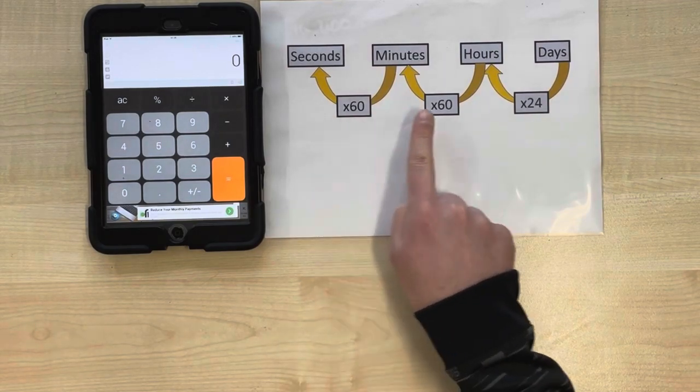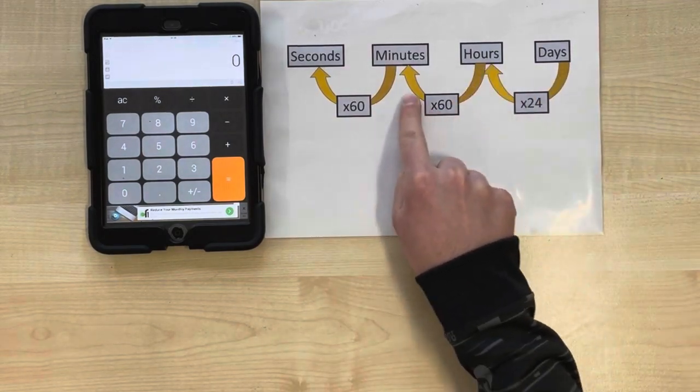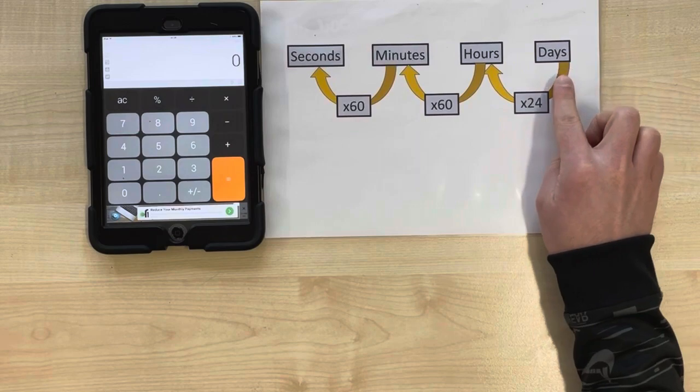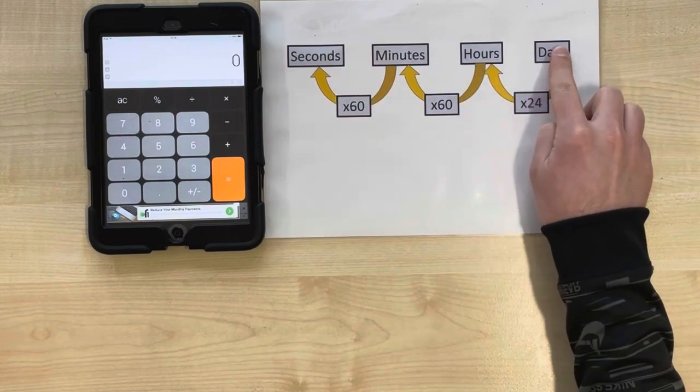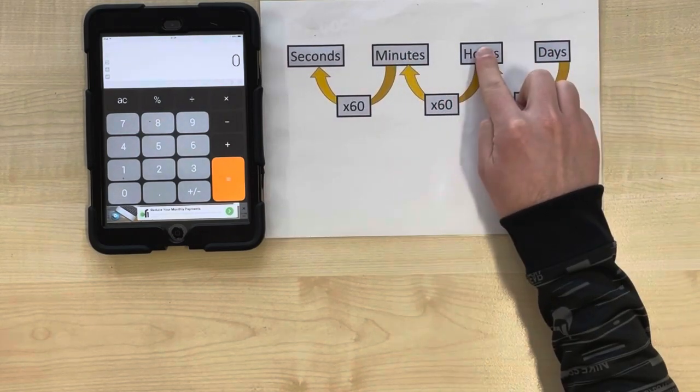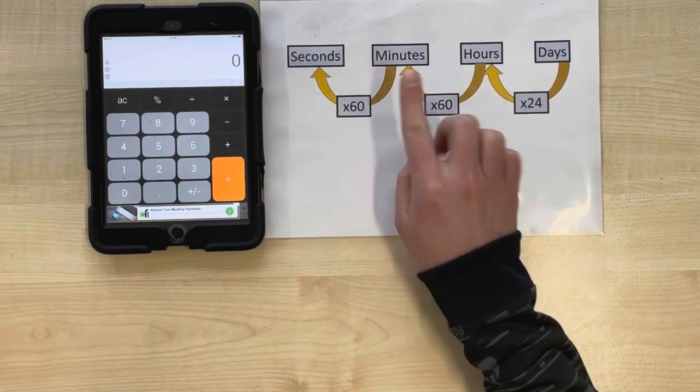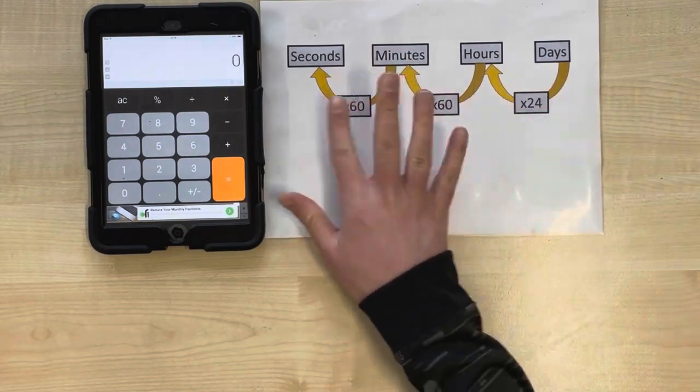And you'll notice that we have to multiply up every time we move back this way, and that is purely because we know there's 24 hours in a day, there's 60 minutes in an hour, and there's 60 seconds in a minute, and that's why these numbers are here. So we go 24, 60, 60.